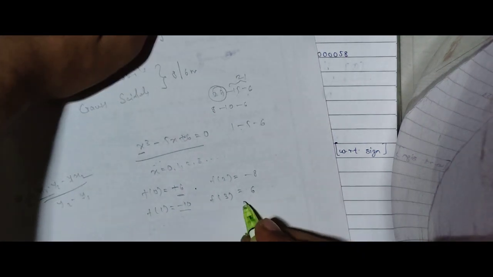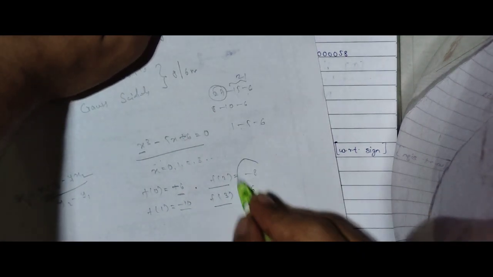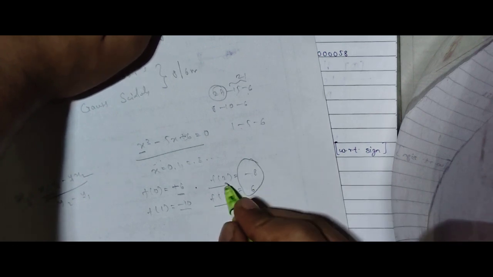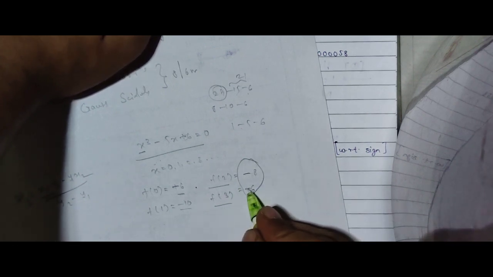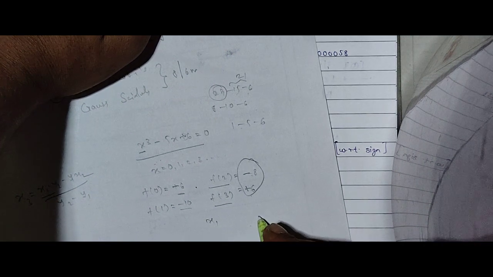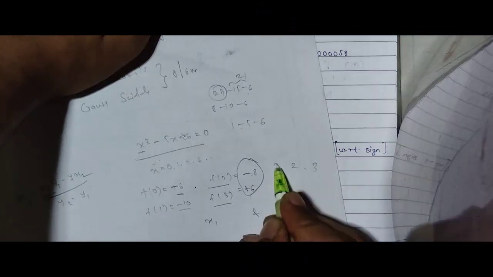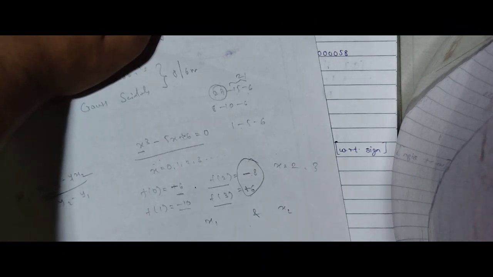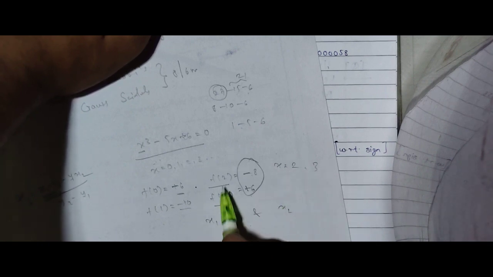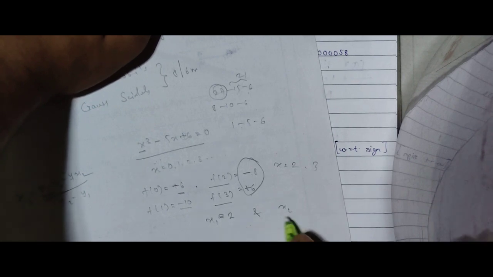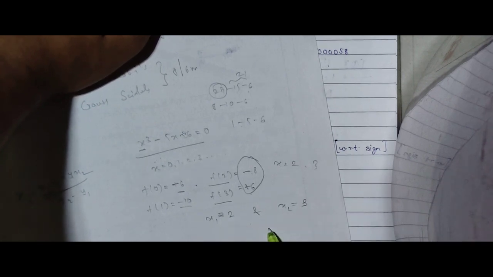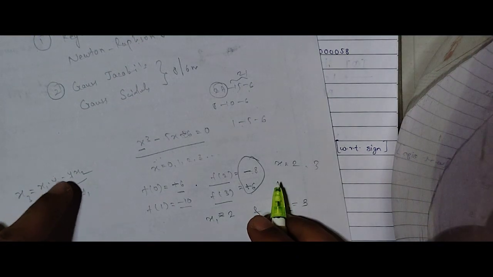So now you can see here that f of 2, f of 3, both these values have different sign, that is f of 2 has minus 8 and f of 3 has plus 6. So here is a change in sign. So for our x1 and x2, now we have to consider this 2 and 3 because these two values of x have different sign. So how will you consider that? What do we have to take as x1 and x2? You can select x1 equals to 2 and x2 equals to 3. So we have calculated x1 and x2.